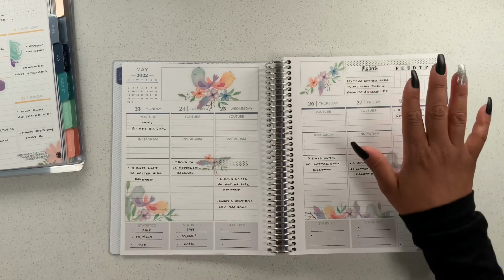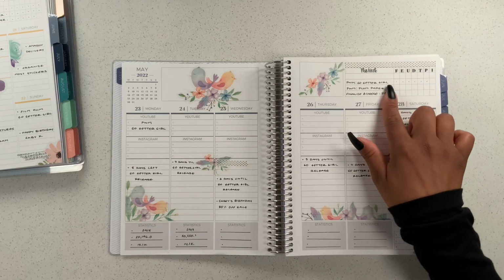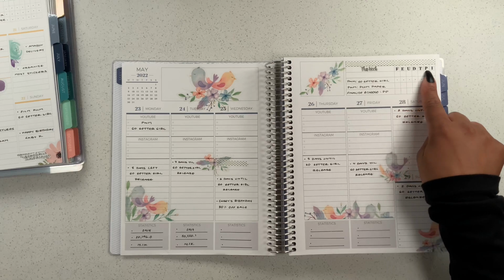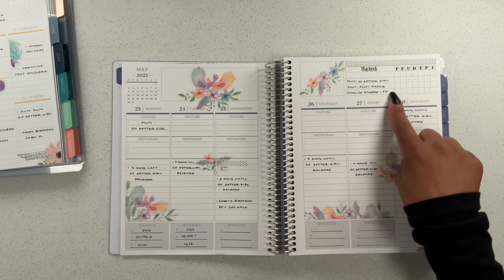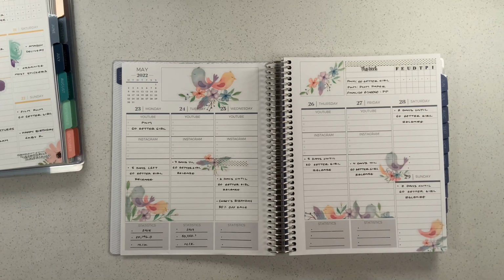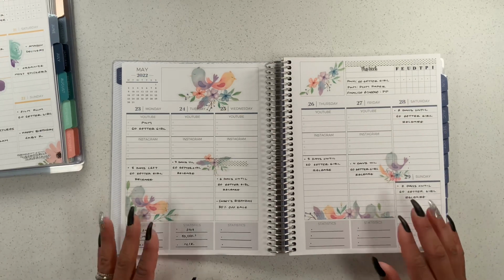Here is how the little habit tracker came out. So I just added washi tape here, and again I used the letters, and I'm tracking where I am in that video. So I love that. I feel that it is just the right amount of space.